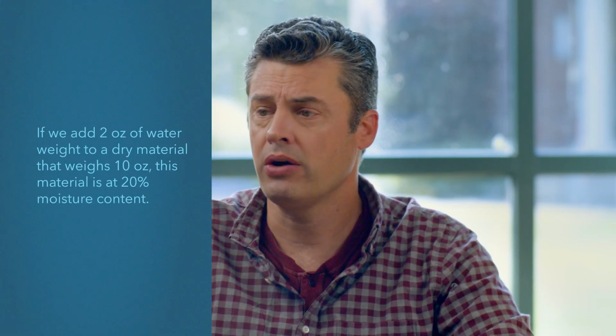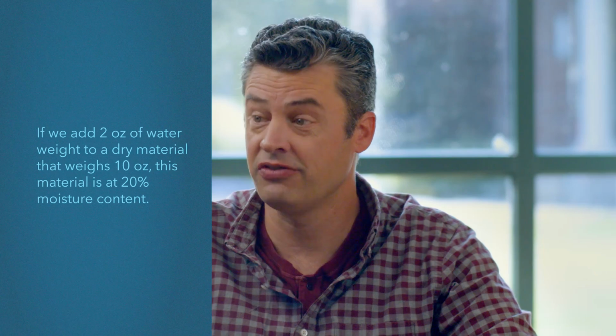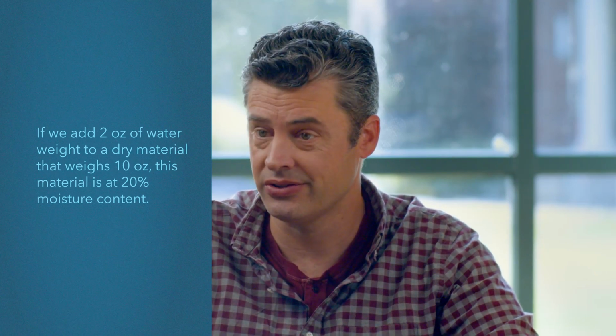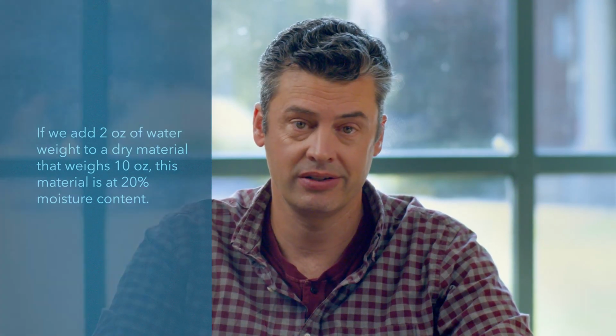In other words, if a material weighs 10 ounces when it's completely dry, and then we start adding moisture, then we reweigh the material and it weighs 12 ounces, we've added 2 ounces of water weight to the material. Now, to figure out moisture content, we can divide the water weight by the original weight. That's what a moisture content percentage is. In this example, the water weight is 2 ounces, divided by the original dry weight of 10 ounces. When we divide those two, it gives us a 20% moisture content.